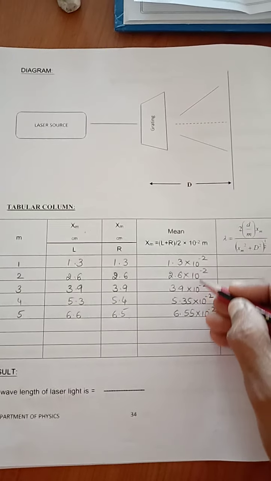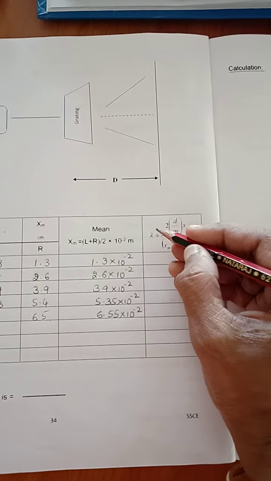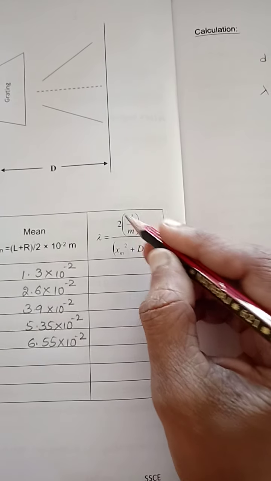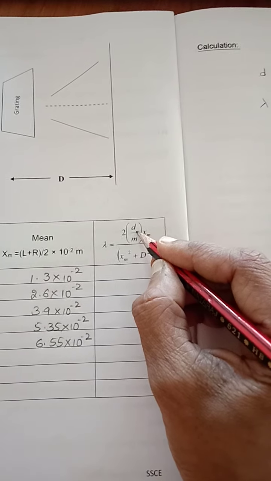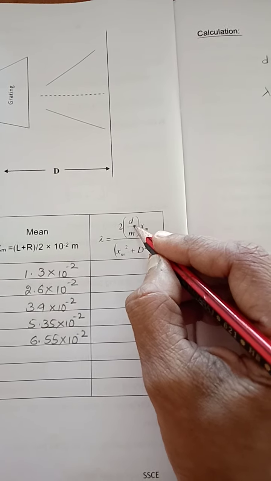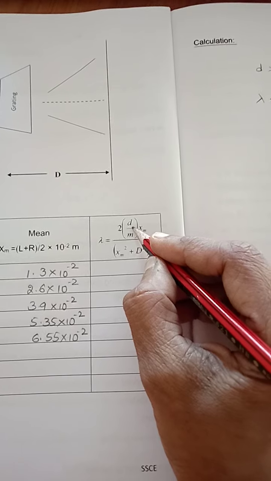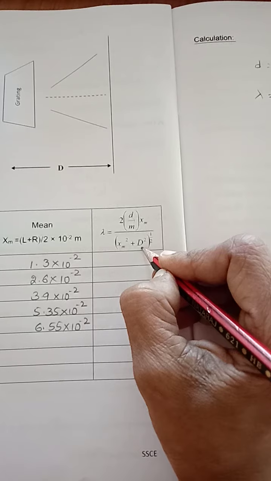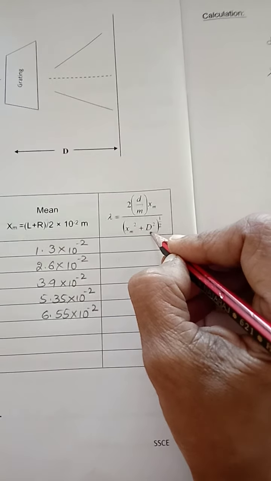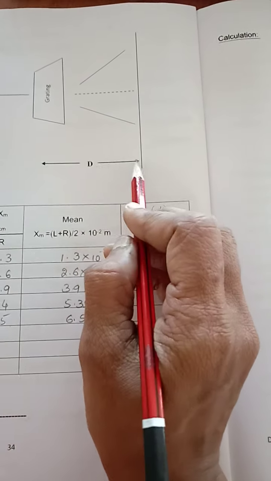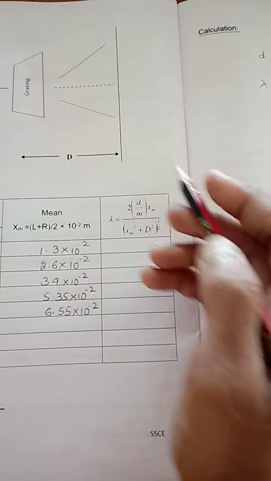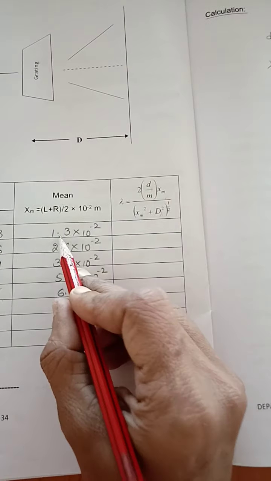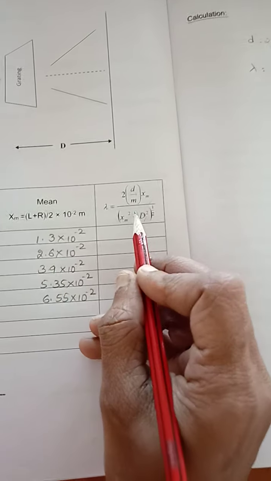Now after taking these values, the next column is to determine the wavelength lambda using the formula. For this formula, the value of d is a given constant, the diffraction grating constant, given as 2.54 into 10 to the power of minus 5, and the distance from the diffraction grating element to the screen, we have kept it as 1 meter or 100 centimeters. So it becomes 1 meter. So we need to substitute the value of Xm. The value of Xm is here. Substitute these values into this formula.